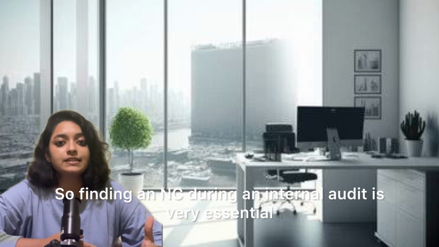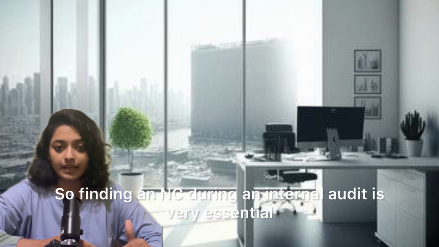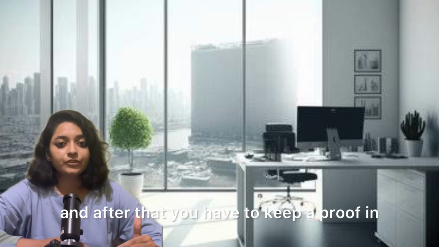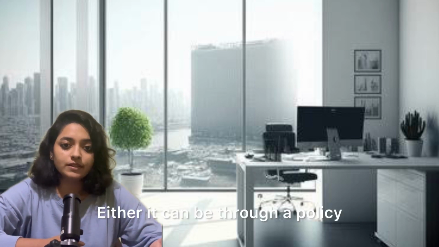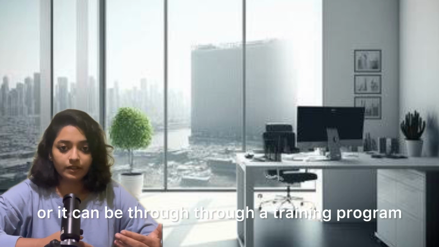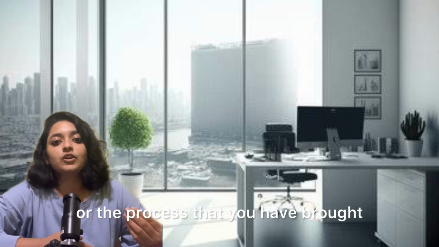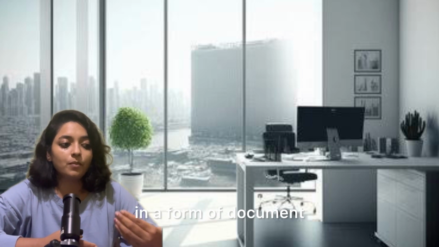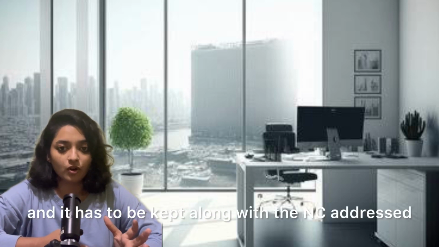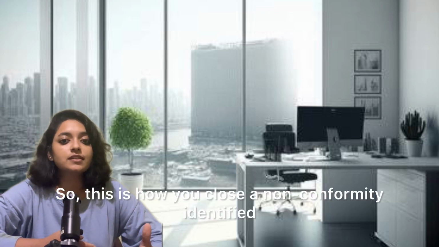Finding an NC during an internal audit is very essential, and after that you have to keep a proof in order to close the NC. Either it can be through a policy, or through a training program, or the process that you have brought. All these things have to be brought in the form of documents, and they have to be kept along with the NC addressed. So this is how you close an identified non-conformity.